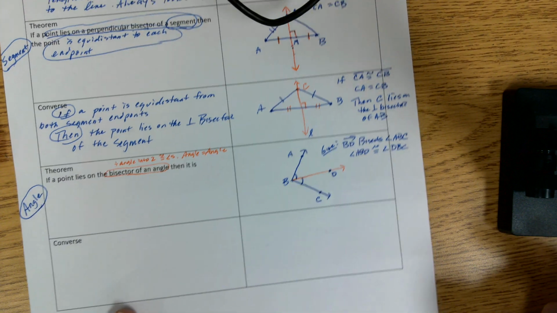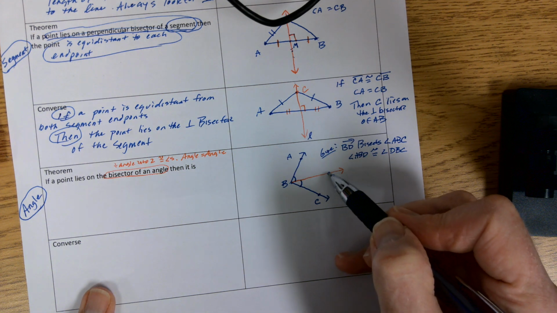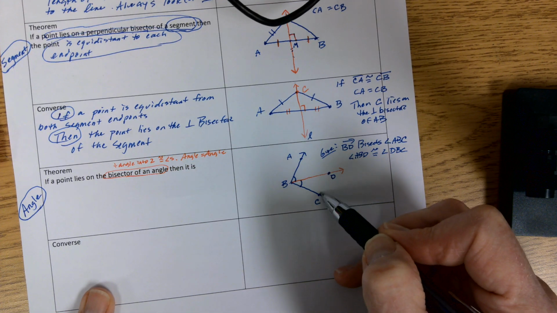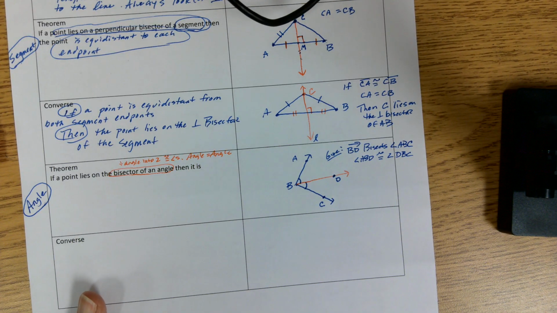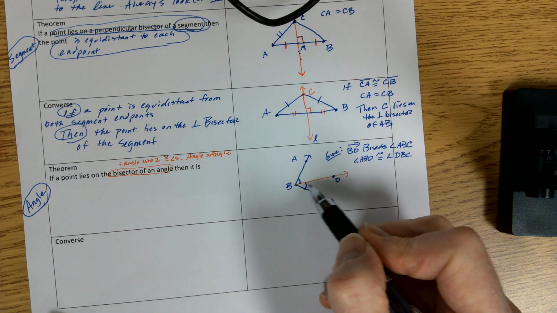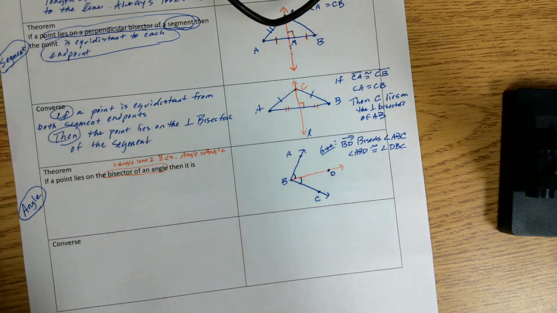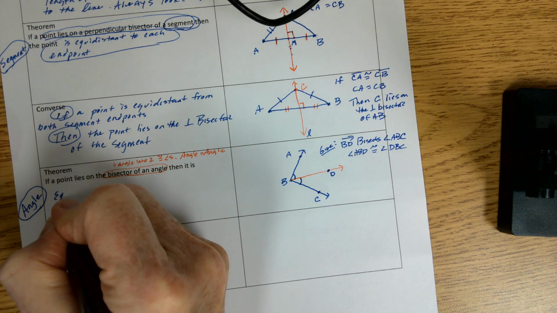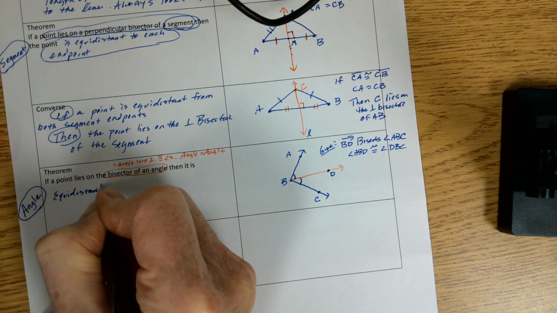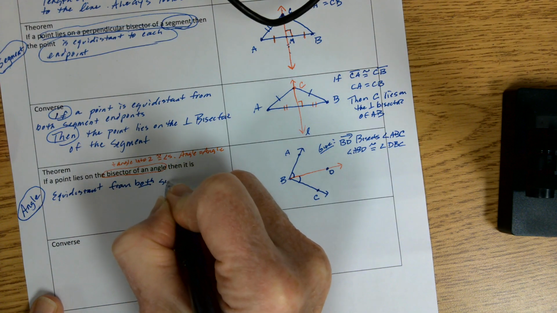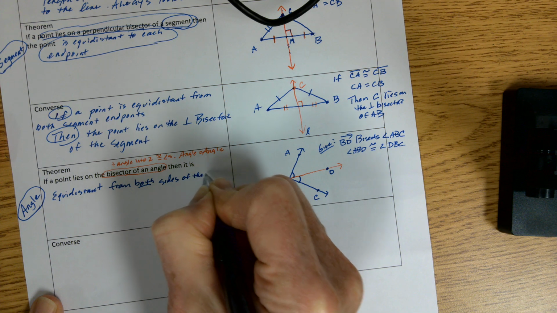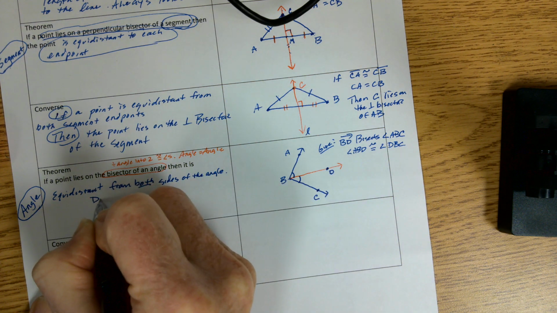Then here's what happens. The distance from D to one side, one ray of the angle, and D to the other ray, the other side of the angle, is the same. Okay, my picture's not great. Sorry. Okay? So if a point lies on the angle bisector, then it is equidistant from both sides of the angle. So in this one, we're going to have distance equals distance.